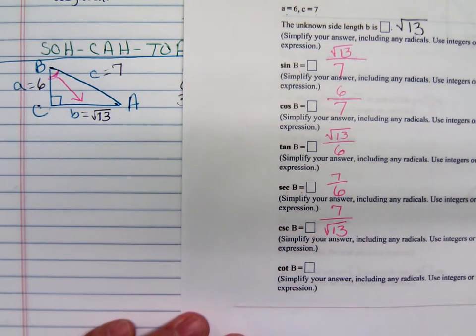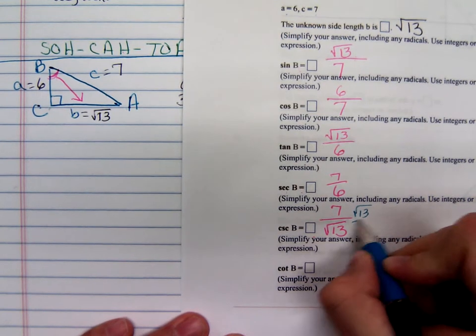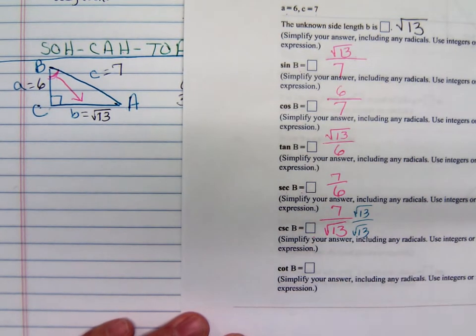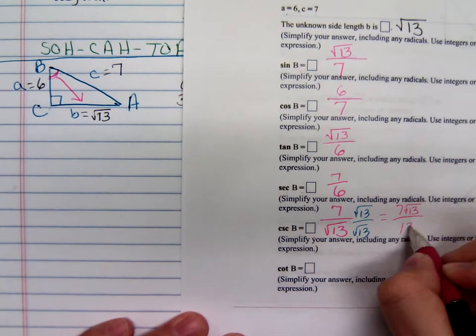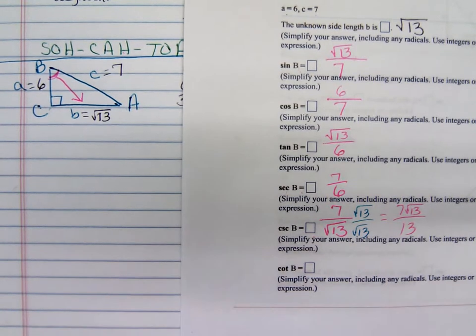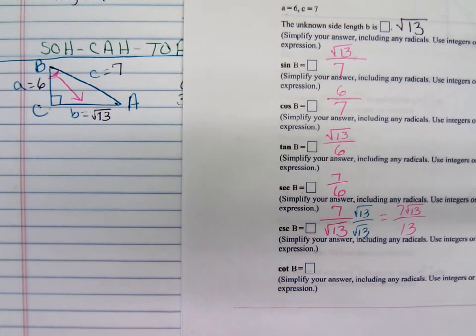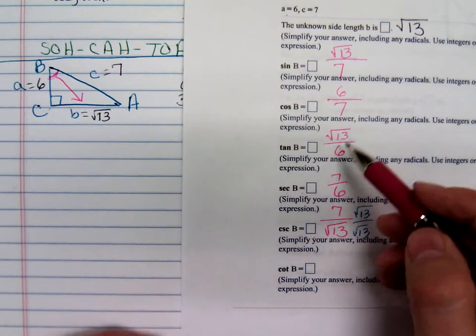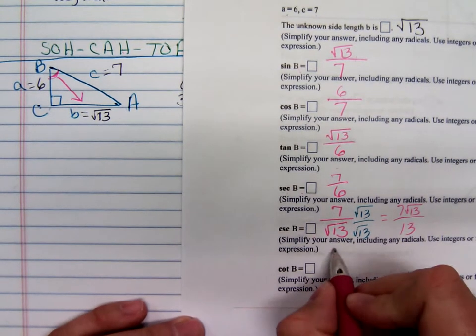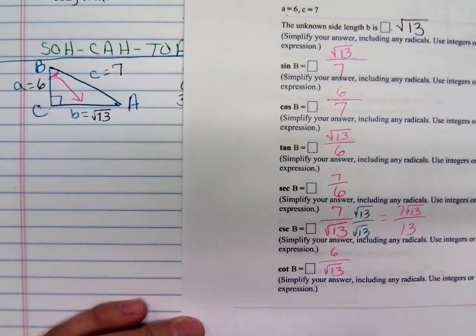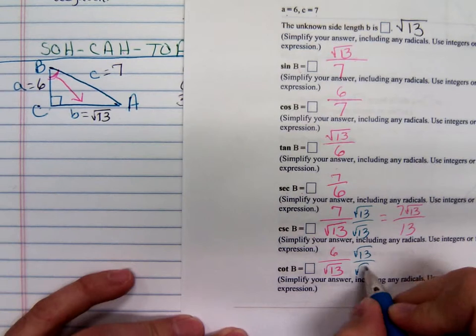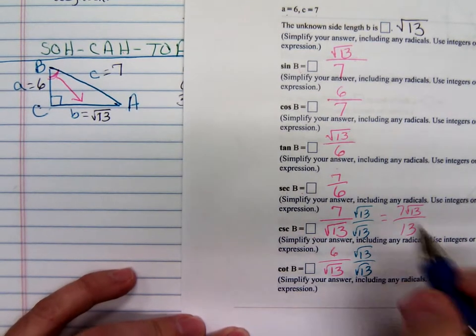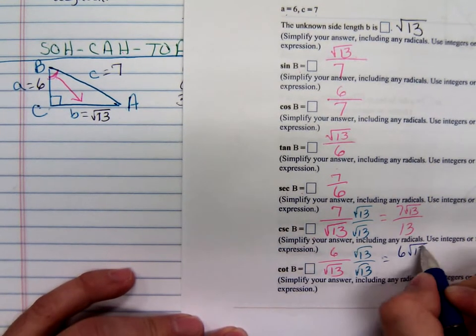If you feel the need to rationalize, okay, there will be some problems where it'll say, if you don't rationalize, it's going to count it wrong, my math lab. And then there'll be others where it'll let you punch in 7 over the square root of 13 and say that's fine. And then cotangent's the reciprocal of tangent, 6 over the square root of 13. Rationalize to get 6 square root of 13 all over 13.